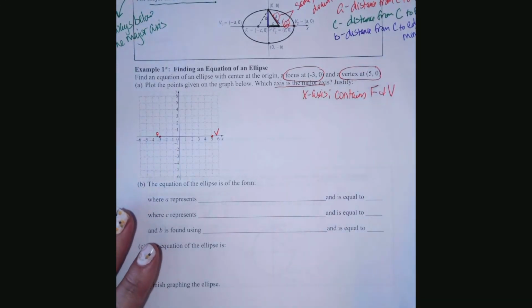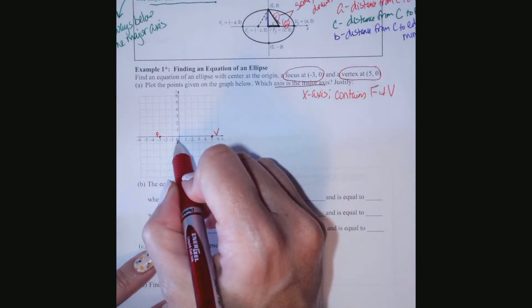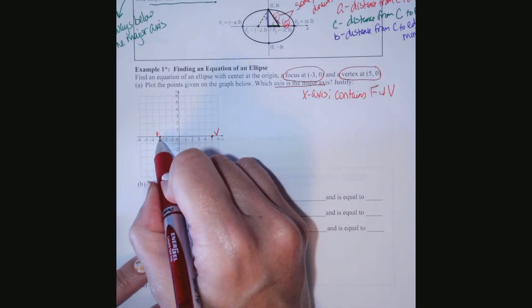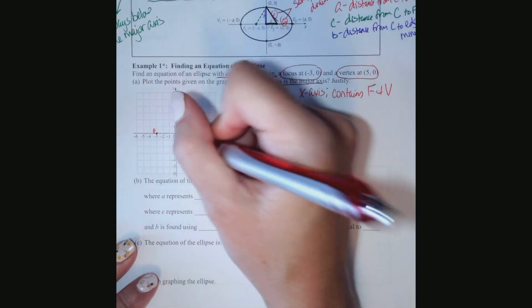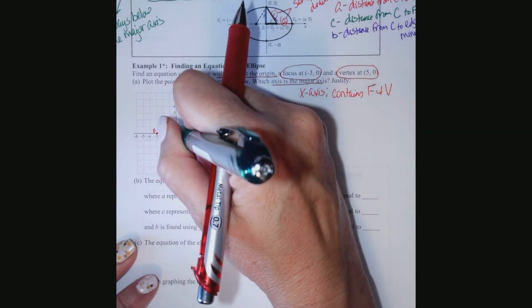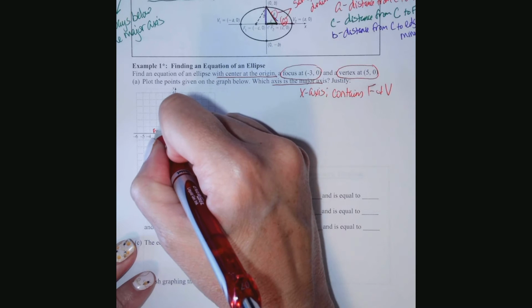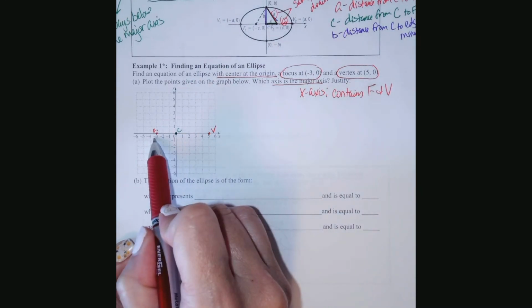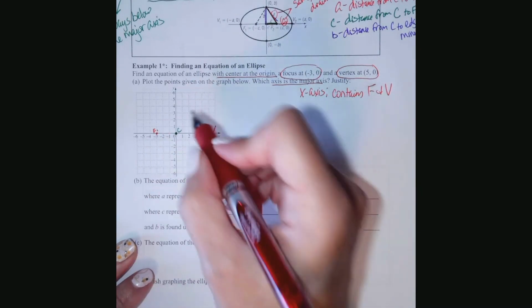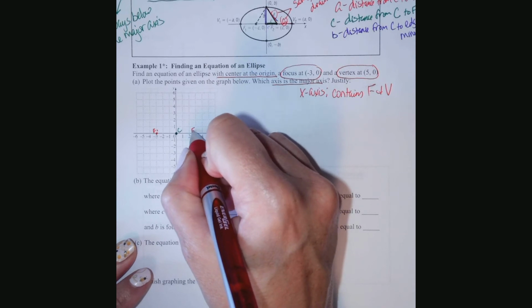I can also find the other focus and the other vertex, right? We're told the center is at the origin. So if I have one focus here, we're going to call this F1, 3 units from the center to the left, I will have another focus here, 3 units from the center to the right.